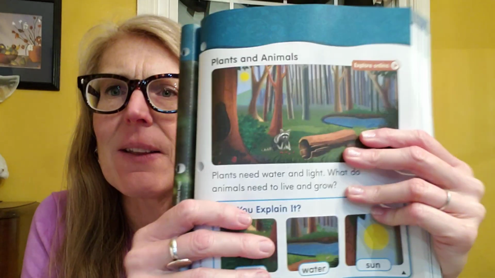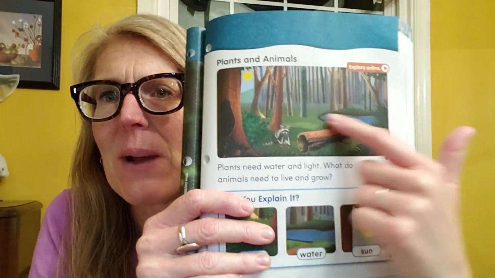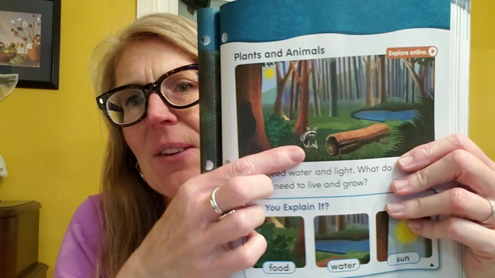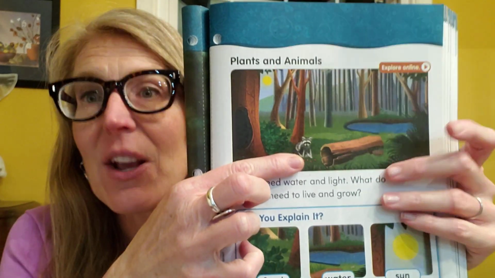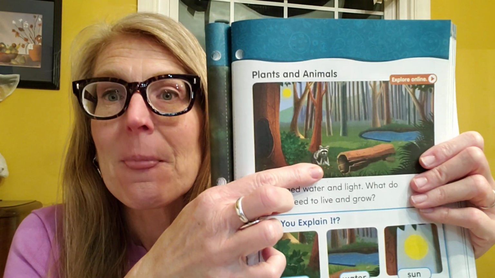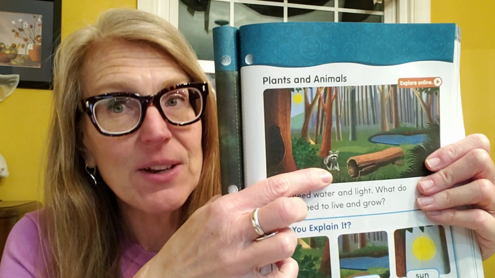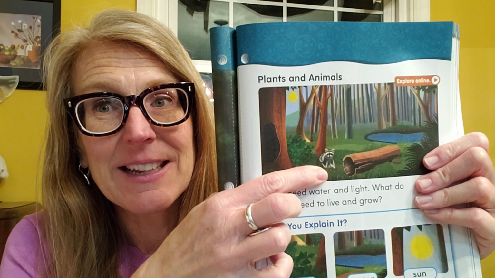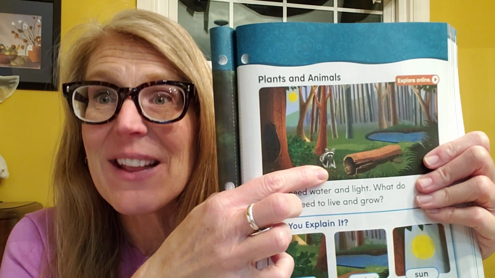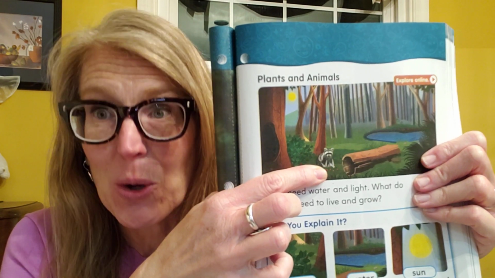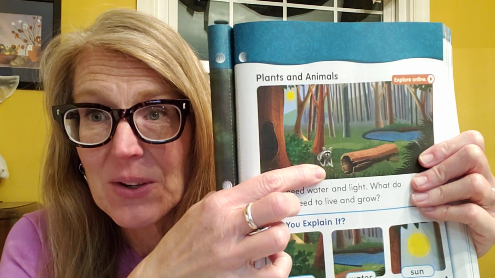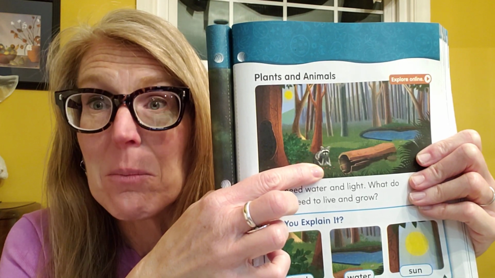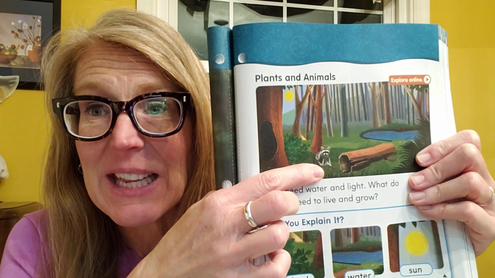All right, now let's take a look at this picture up here where you see the raccoon, okay? So this raccoon, put your finger on the raccoon for me. All right, so the raccoon, right? The raccoon, a living thing or a non-living thing? Very good. The raccoon is a living thing. It grows and it becomes bigger, and it breathes, and it moves. So it is a living thing.